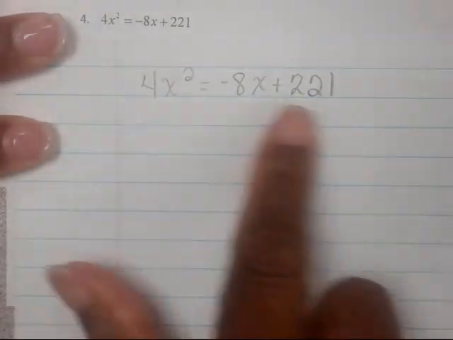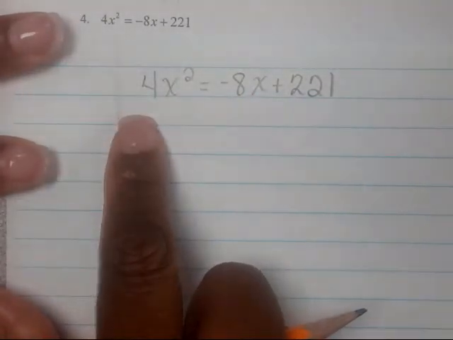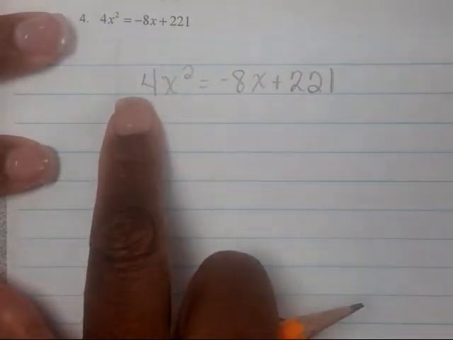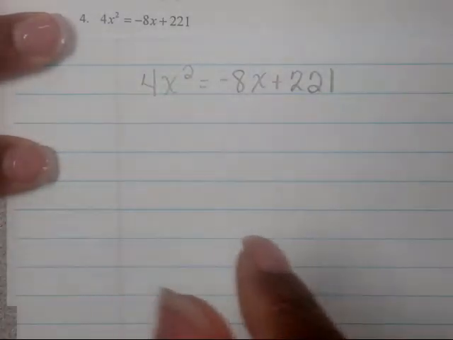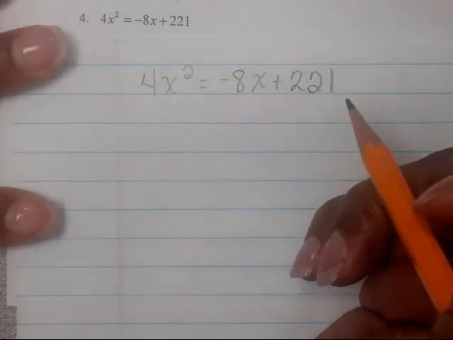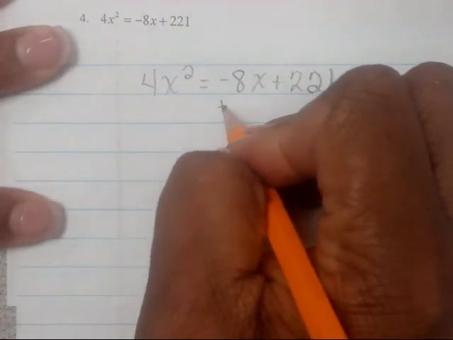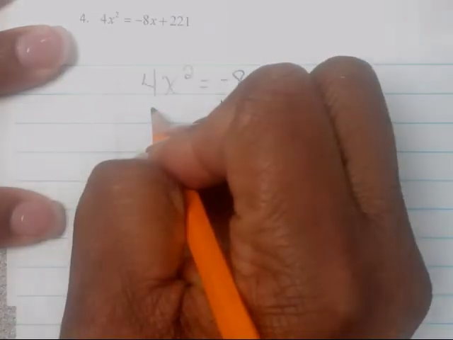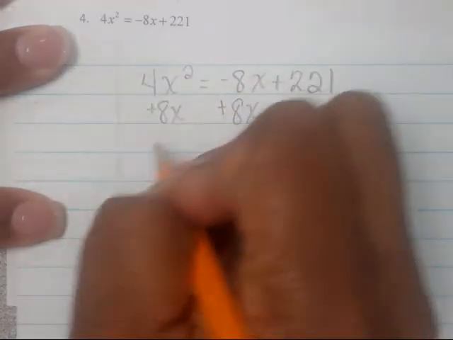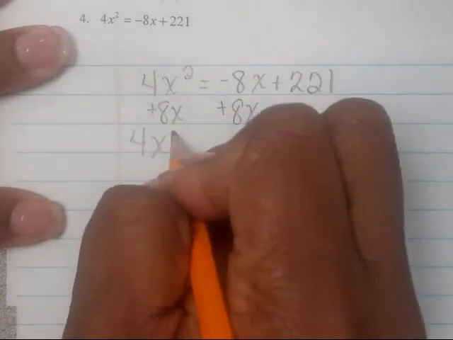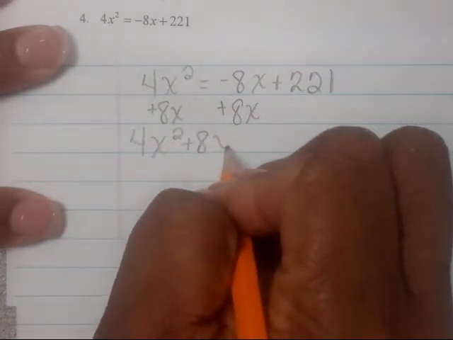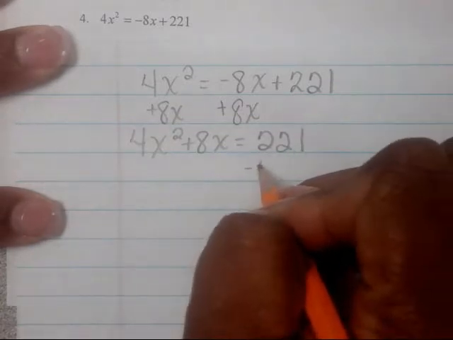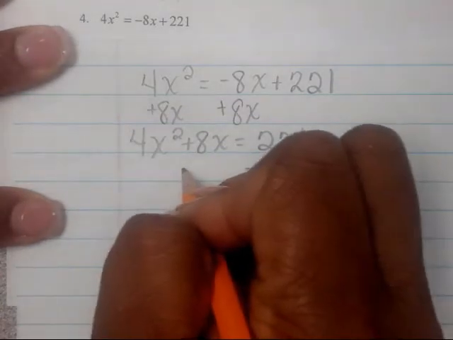Out of habit, I'm going to move everything to the left because I want to keep my x squared positive. If you would like, you can move the 4x over and you will still get the same answer. So at this time, I'm going to change negative 8x to positive 8x. And I get 4x squared plus 8x equals 221. So I need negative 221.